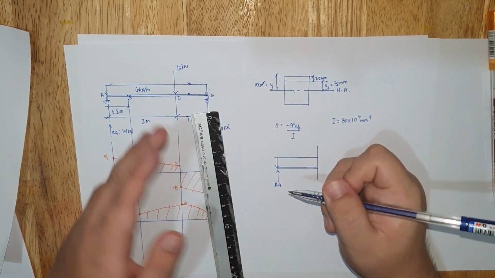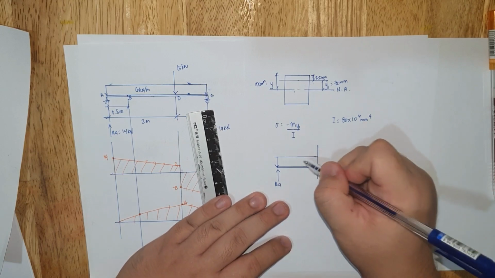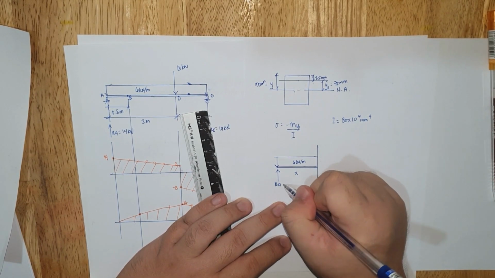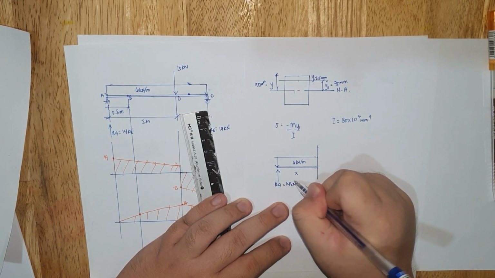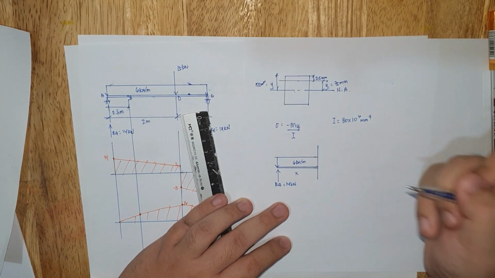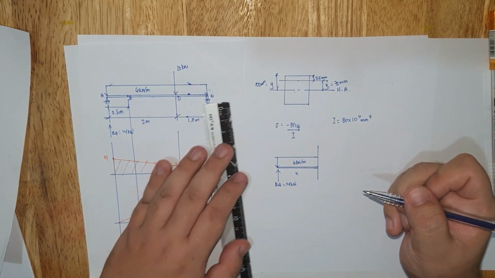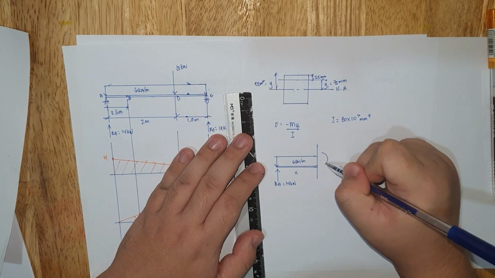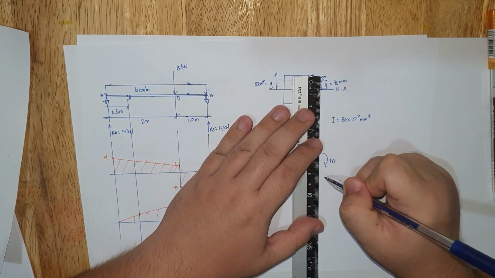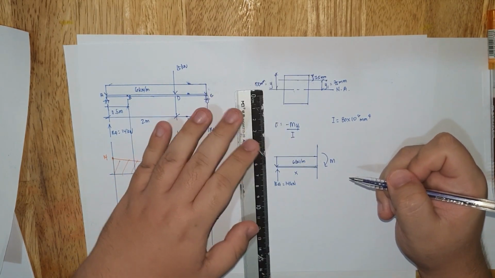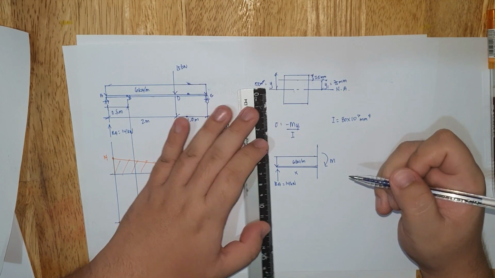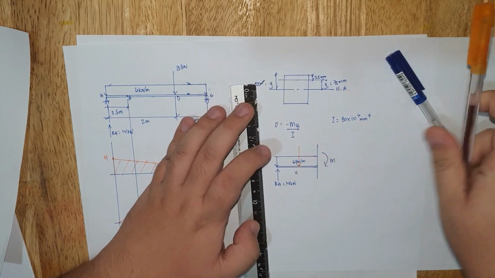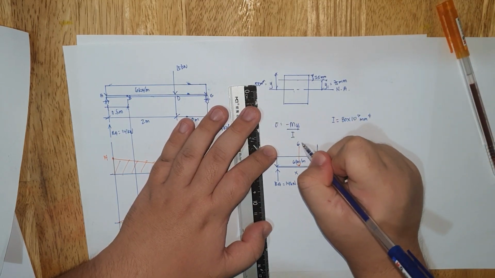Okay, so mag-cut tayo ng section ulit dito. So ito yung 6 kN/m. Ito is x. Value ng RA natin is 14 kN. Okay. And then, yung dito pa sa cut section is ito yung value ng moment. Okay. Then, ito is meron siyang resultant na 6x.